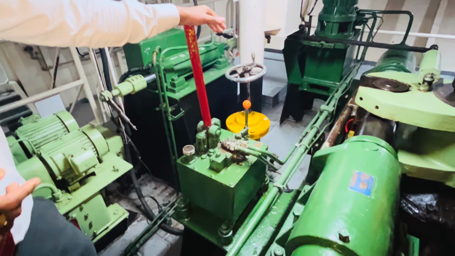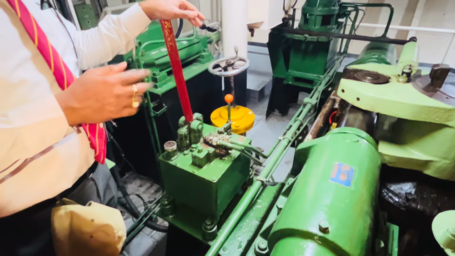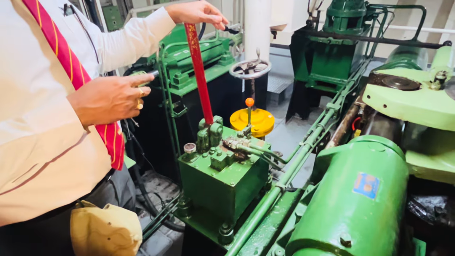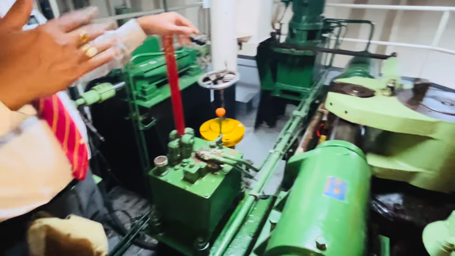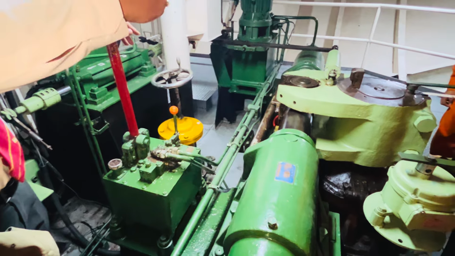Okay. But if you have a manual pump, is it possible? Can you turn in 28 seconds? No, sir. So it is 60 seconds. But the angle is also compromised. How much is the angle now? 15 degrees to 15 degrees.